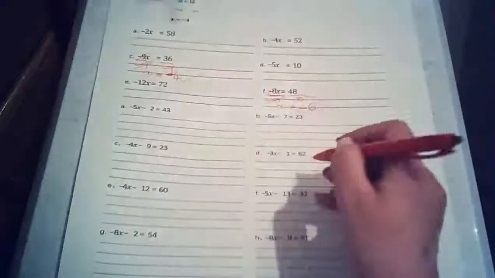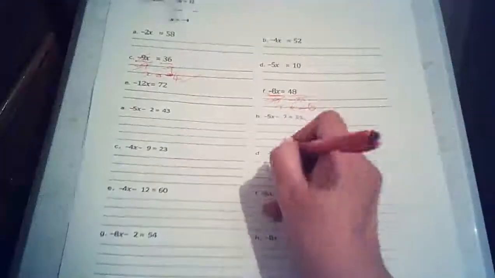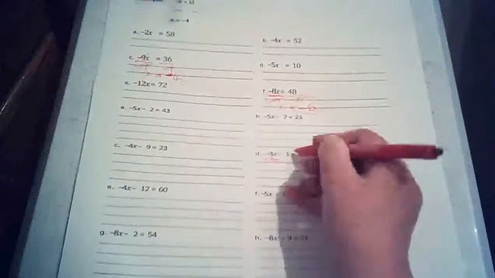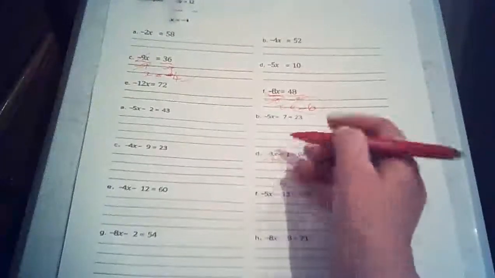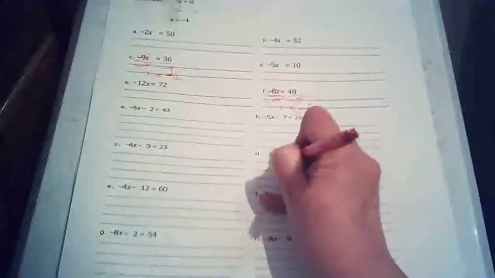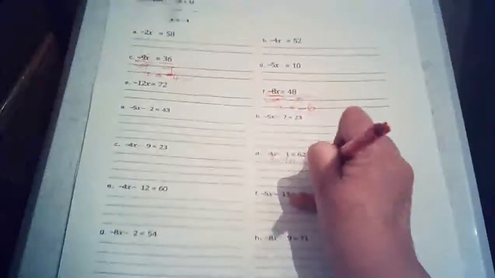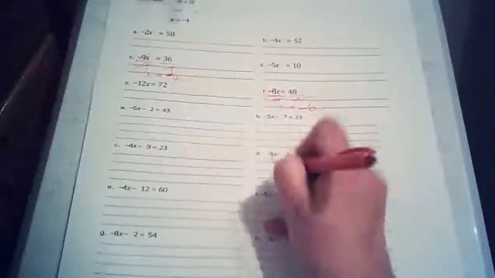Now, if I look at the next one, this is where I take all that info I've got and do it in one sum. The main thing is to get it on its own. All right, so I'm going to say minus 3x. I want to get rid of minus 1 and minus 3. So minus 1 plus 1 equals 62 plus 1. That gets rid of that.